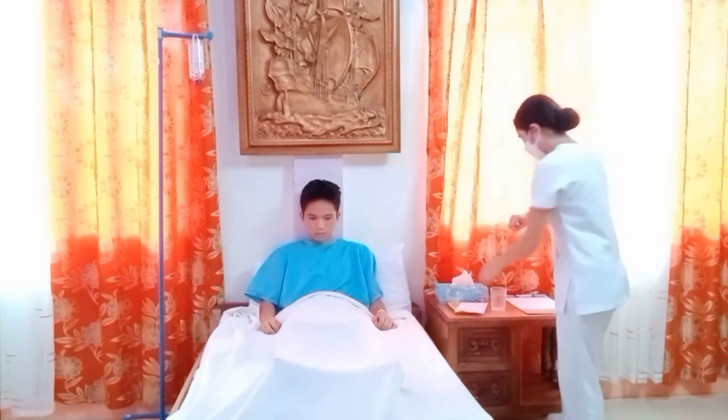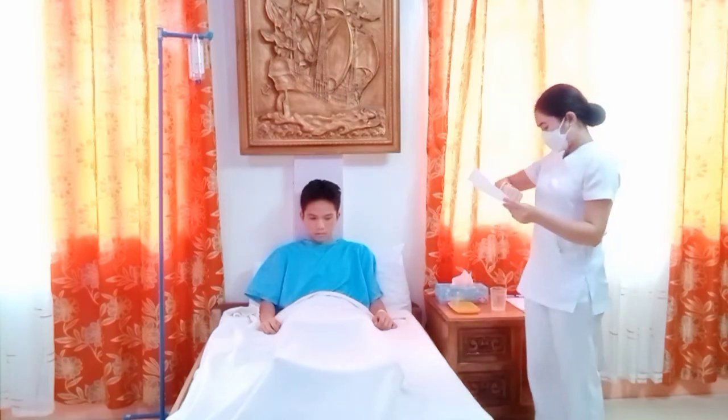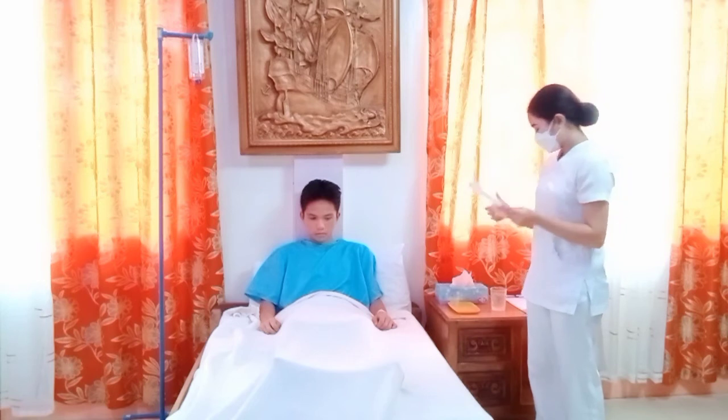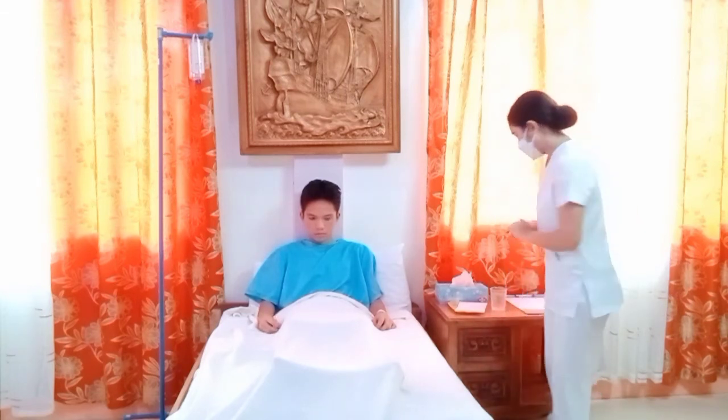Next is to administer the correct dosage of medication at the correct time. Taking the medication too soon or missing a dose will result in ineffective medication. Next is to give the client sufficient water to swallow the medication.